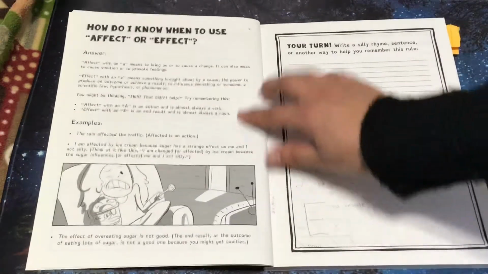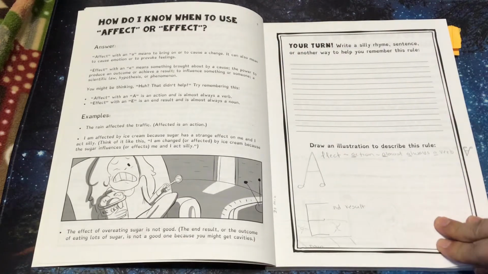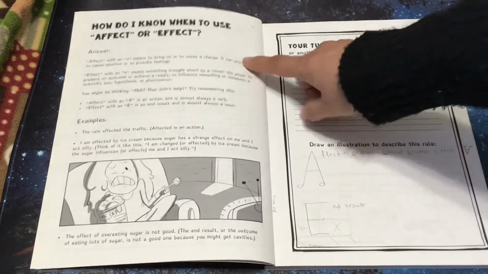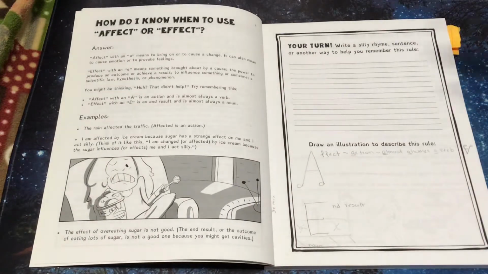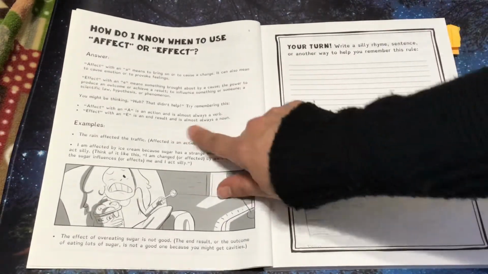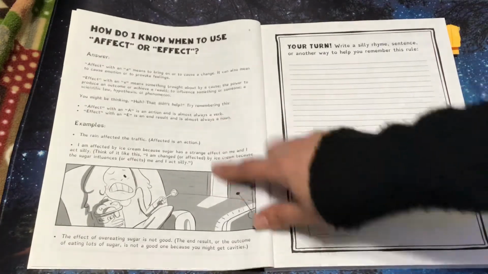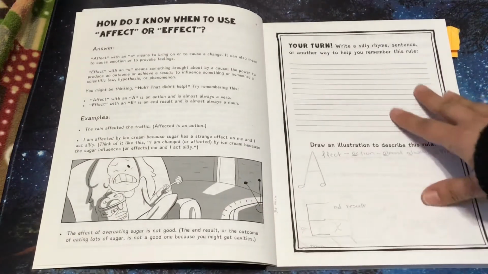And then right here, they'll have the question up here: how do I know when to use affect or effect? And then the answer, and sometimes the answer is not confusing, but it's a little bit long because we're trying to explain it. So then I will go over it again, but shorten it here. And then there's an illustration.